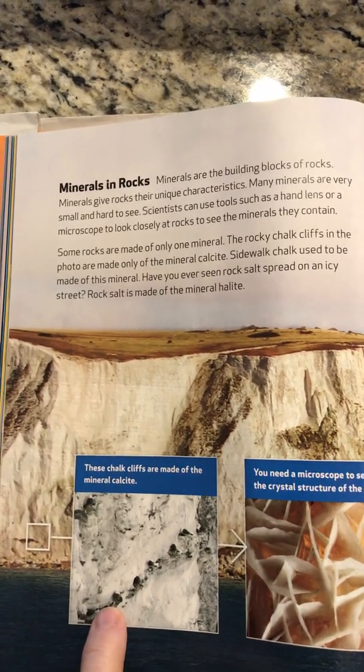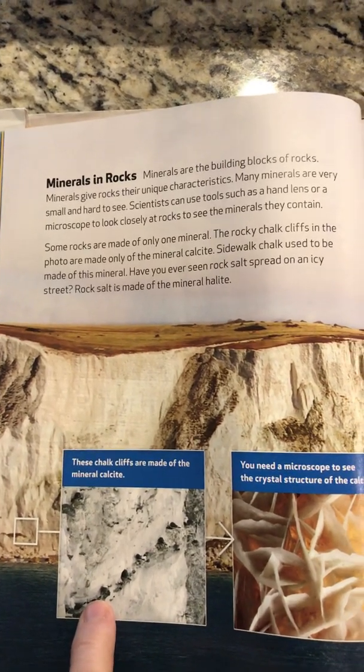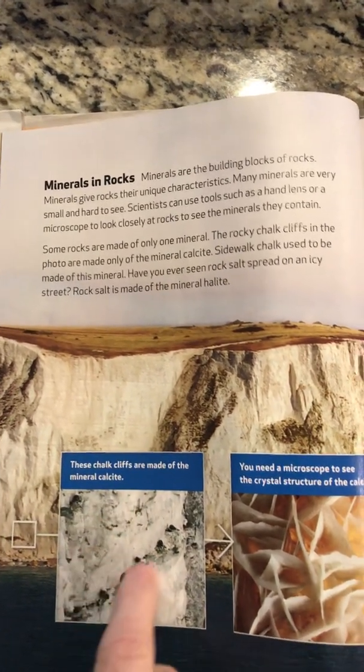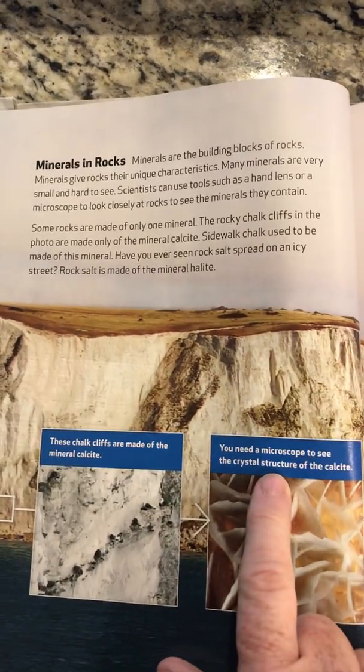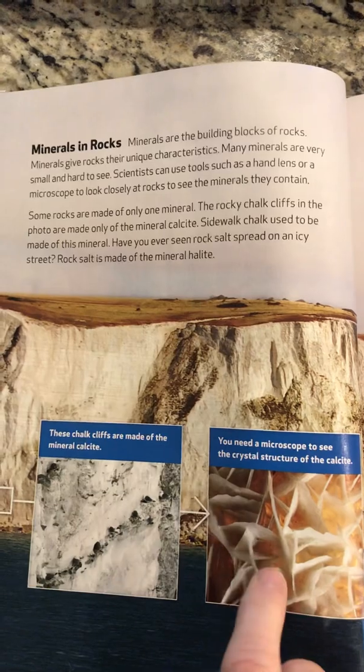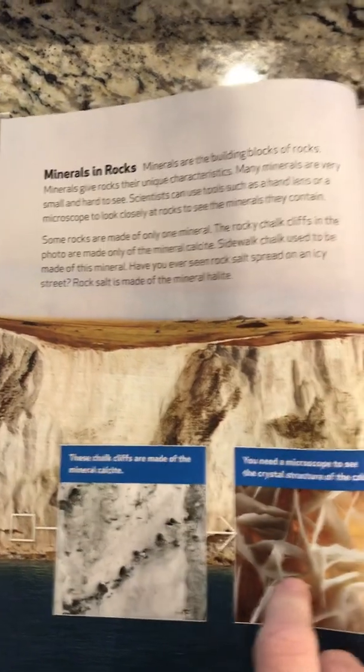Have you ever seen rock salt spread on an icy street? Rock salt is made of a mineral called halite. So that's kind of interesting. These chalk cliffs are made from calcite, and you need a microscope to see the structure of calcite. Isn't that cool? So if you have some sidewalk chalk, that is probably made out of calcite.